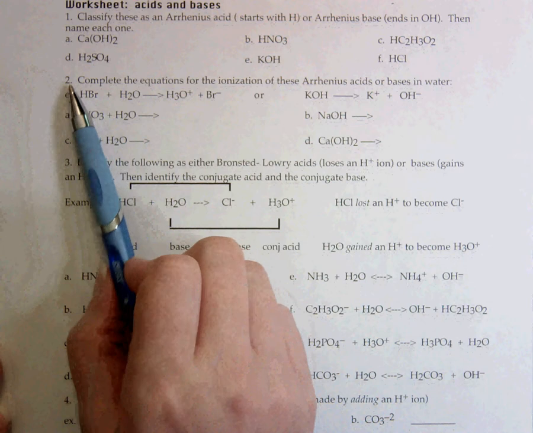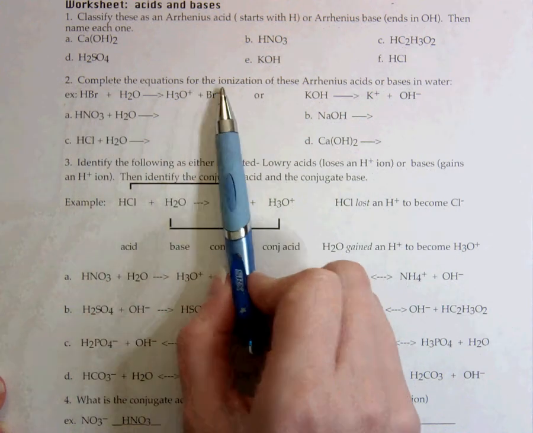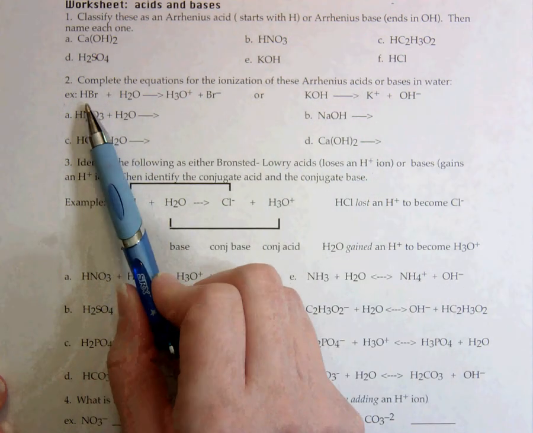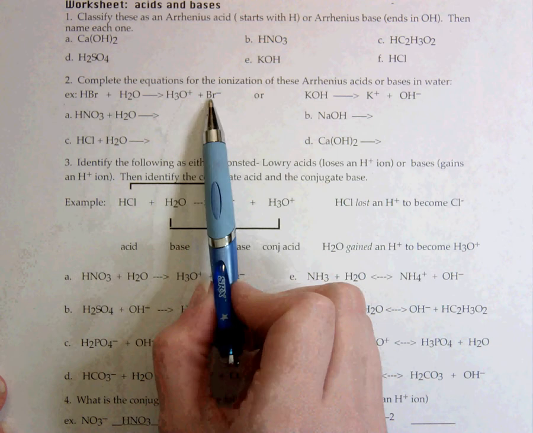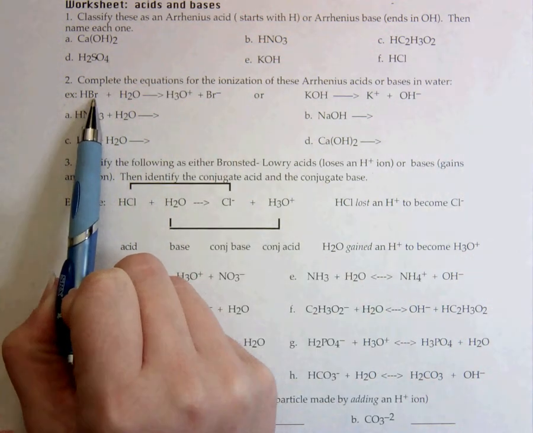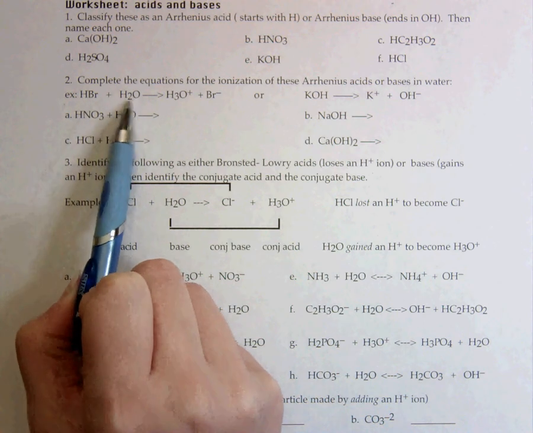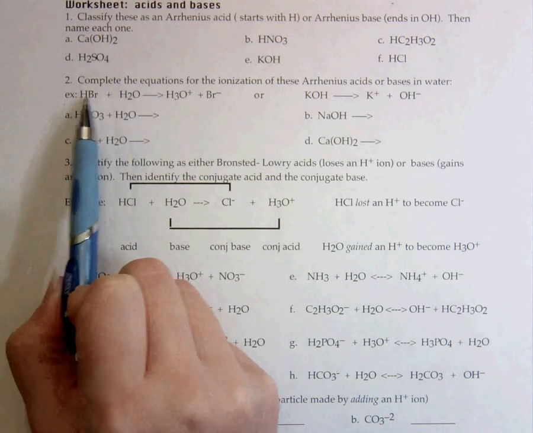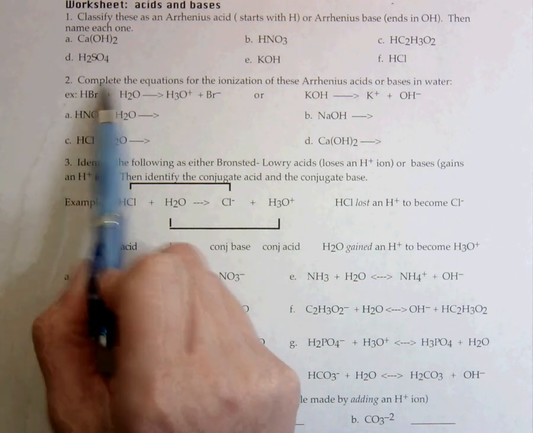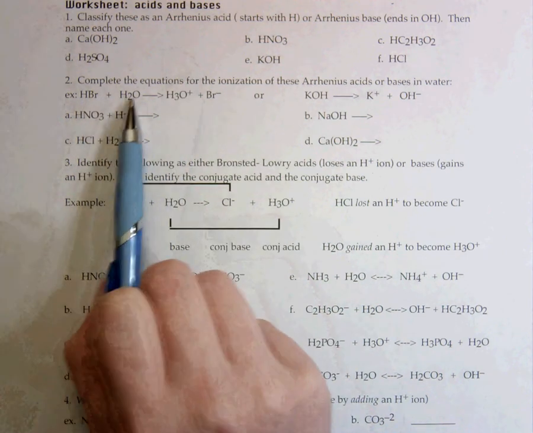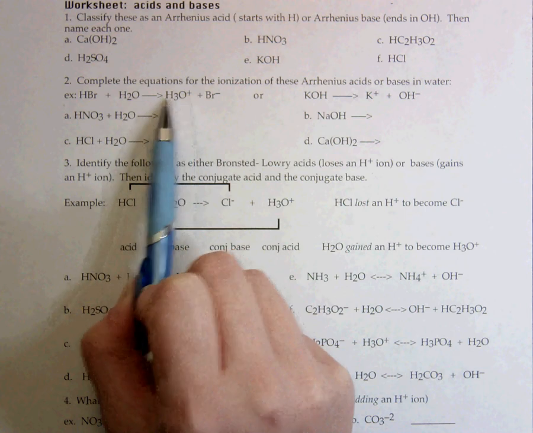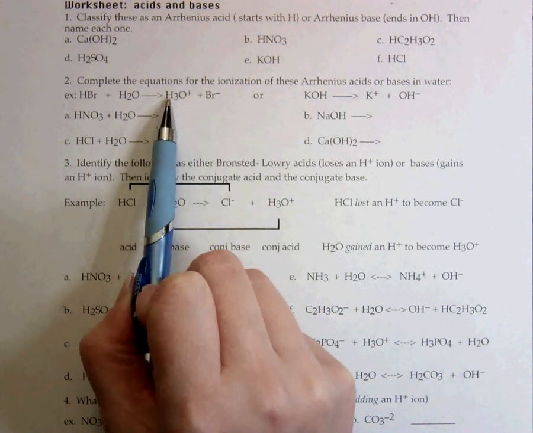Number 2, part 2 here, says to complete the equations for the ionization of these acids or bases. So these two right here are going to be acids, and they're going to follow this pattern right here. As you can see, if I take HBr, which is an acid, and I put it in water, the water is going to act like a base, and it's going to take this extra hydrogen from the acid. So it's going to take the hydrogen from the acid here, and it will become H3O, now with a positive charge because it has another hydrogen atom attached to it.